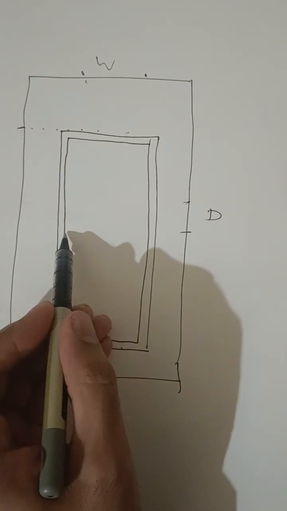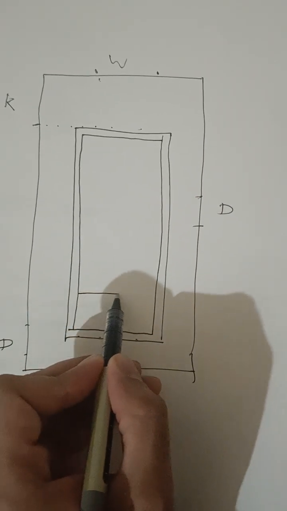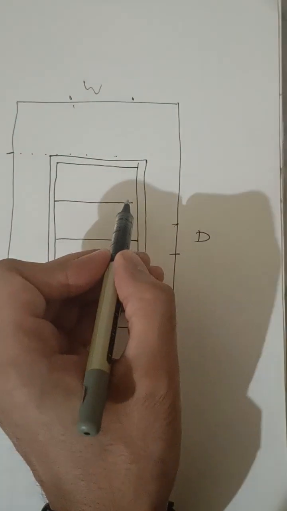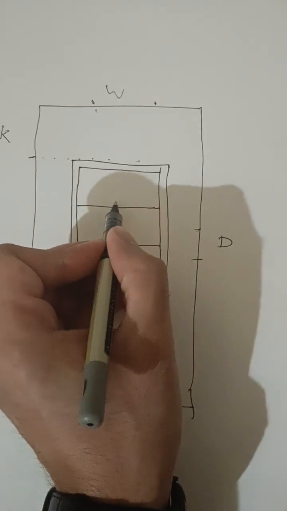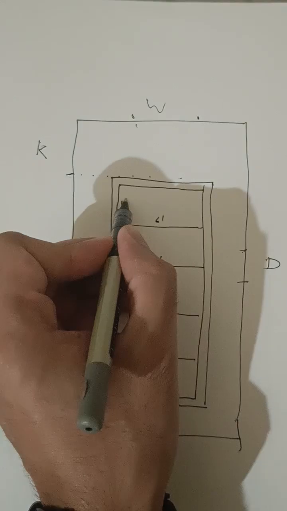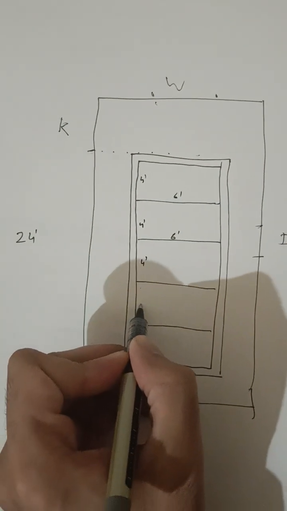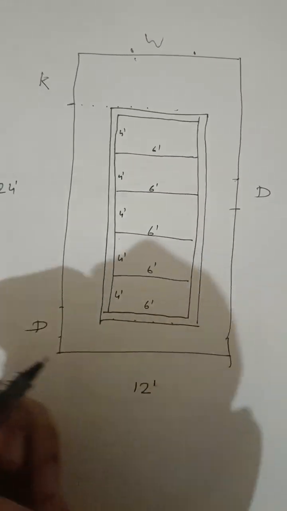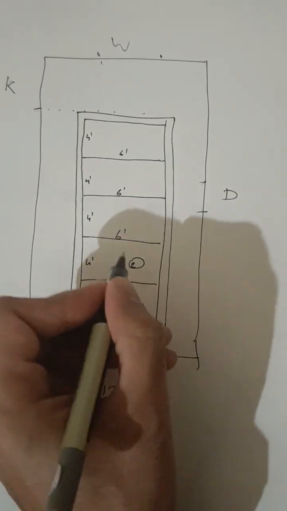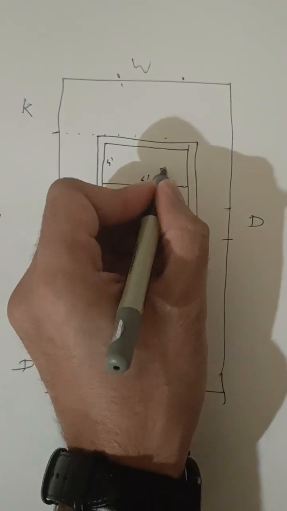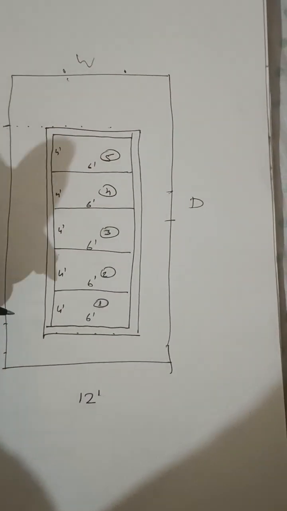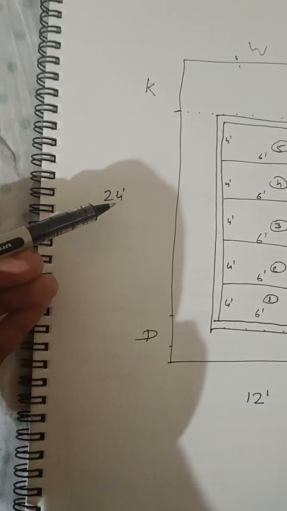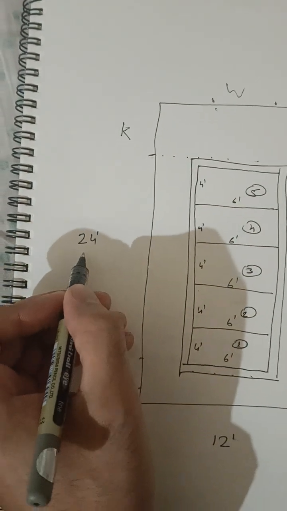And then we'll have 5. 1 2 3 4 5. 6 feet, 6 feet, 4 feet, 4 feet, 4 feet, 4 feet, 4 feet. 1 2 3 4 5. 5 fours are 20. Oh, we have only 4 feet. Oh, sorry, it was, I think, 25.